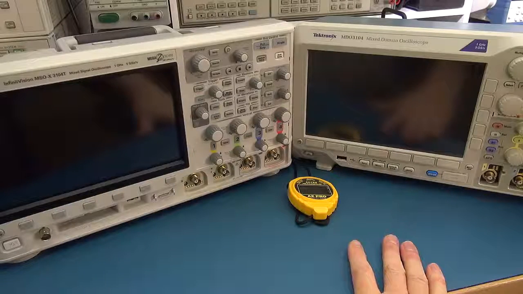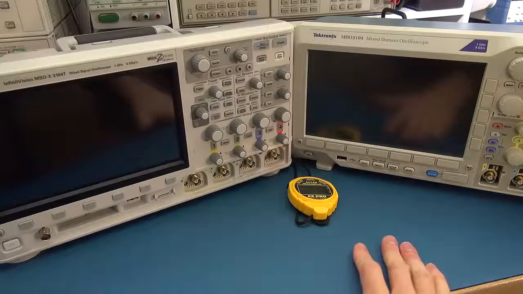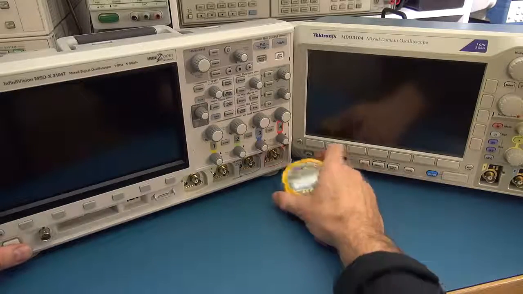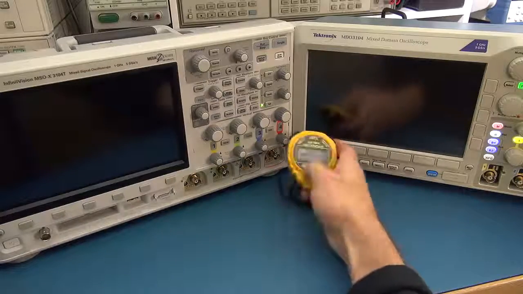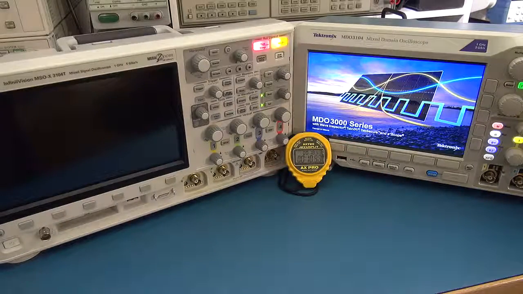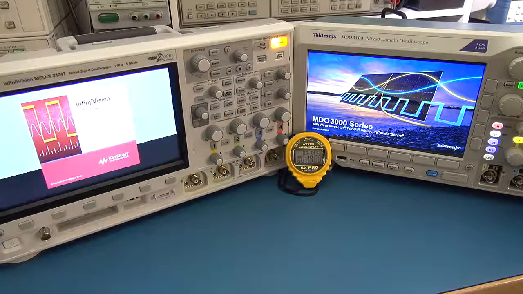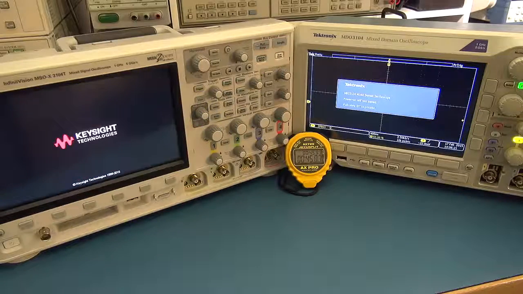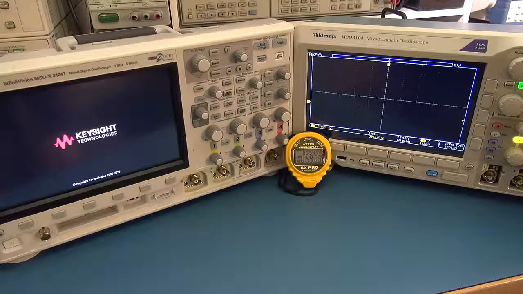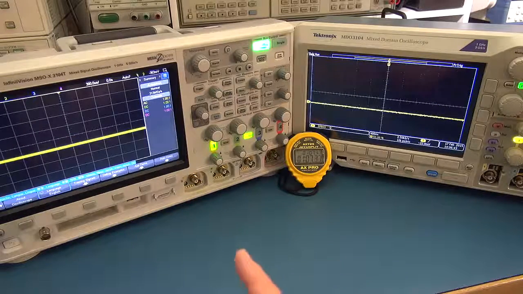Both of these oscilloscopes can take a little while to boot up and get up and running. I don't think that's an issue for anyone who's got them switched on all day at their desk, but anyway, we'll just do a side by side and see what the stopwatch says. The Tektronix does it in about 45 seconds. And the Keysight does it in about 1 minute and 5 seconds.